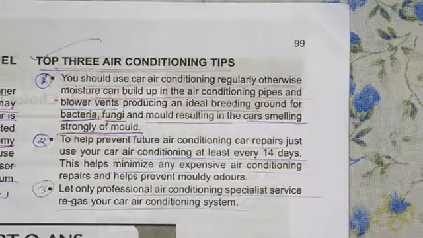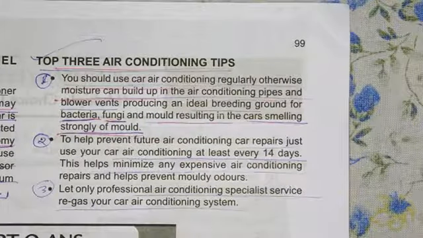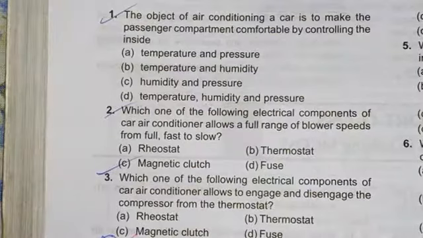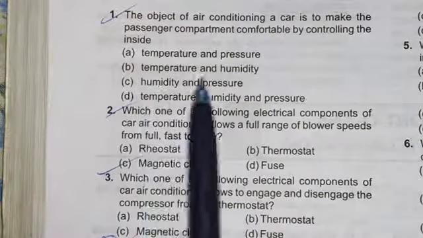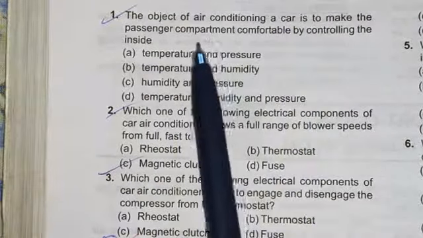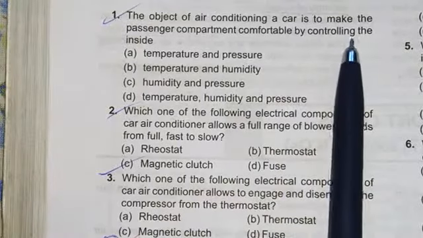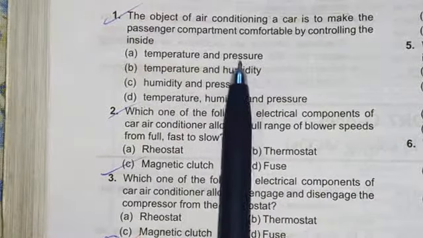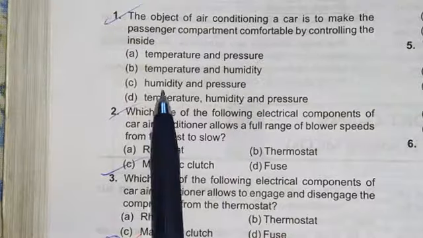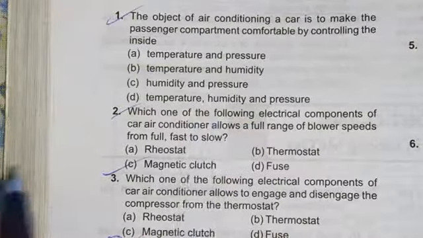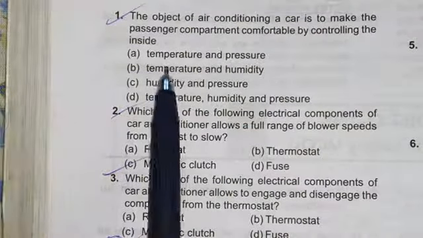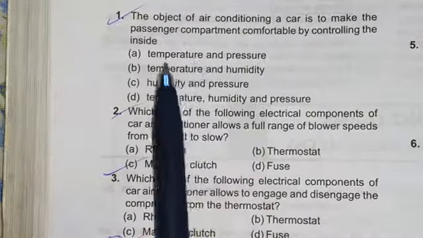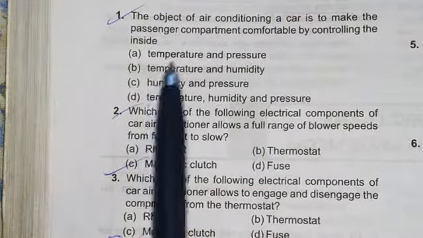Now next, look at the questions. The object of air conditioning a car is to make the passenger compartment comfortable by controlling the inside: A, temperature and pressure; B, temperature and humidity; C, humidity and pressure; D, temperature, humidity and pressure. So its answer is B, temperature and humidity. In the air conditioning process, we generally maintain the temperature and humidity.